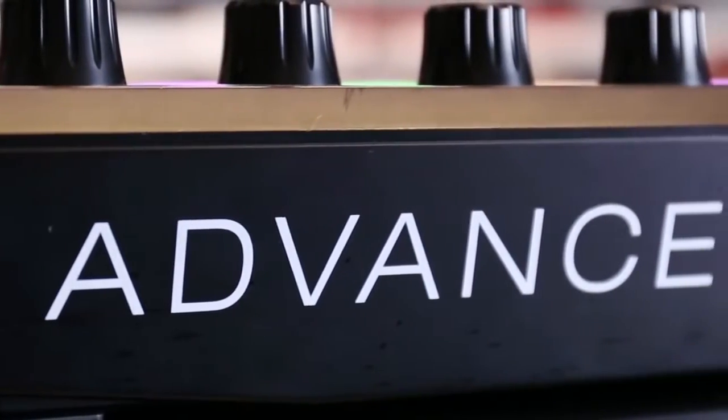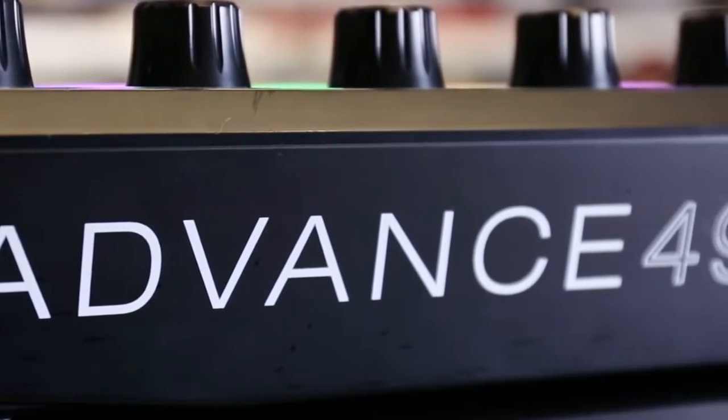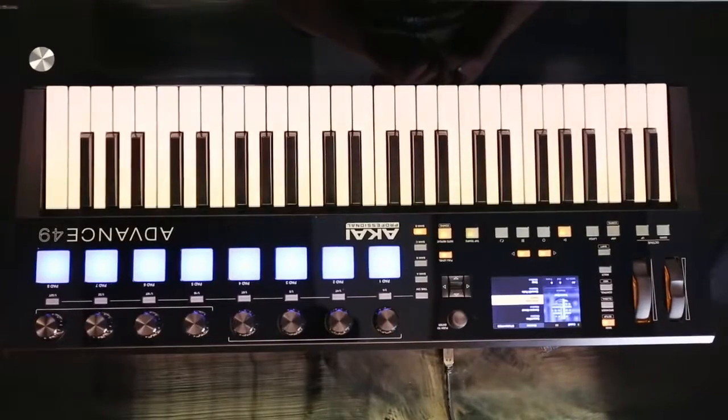So I can always focus on the music and not be worried about my whole workflow of using the mouse all the time. So it's a really nice integration. We're going to take a look at the keyboard now, and I'll give you more insight into what's physically going on.